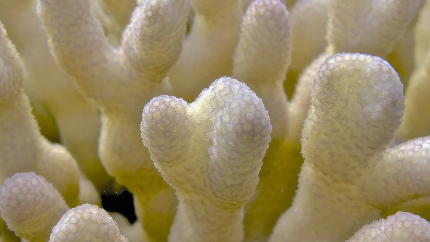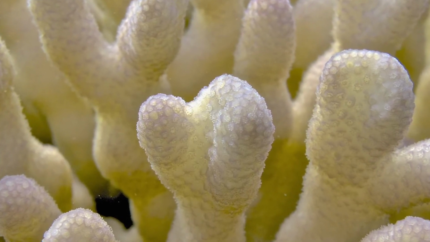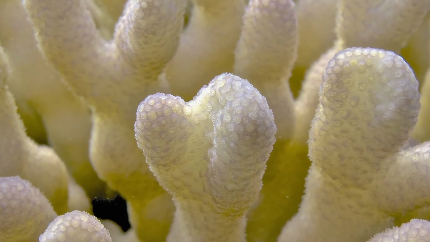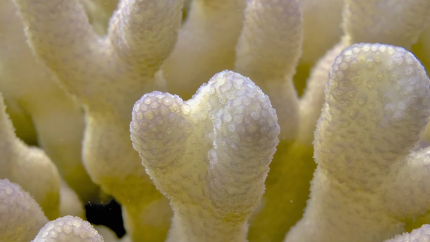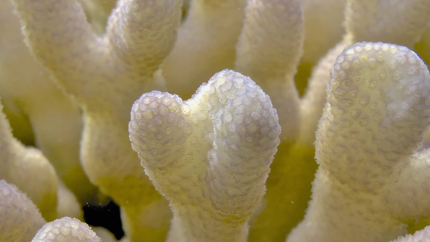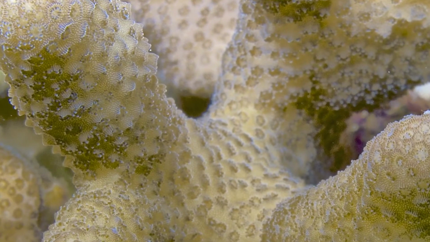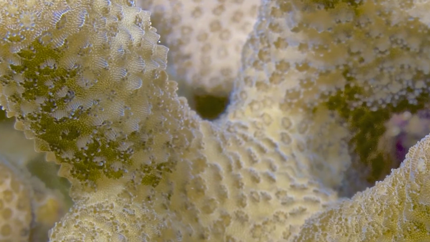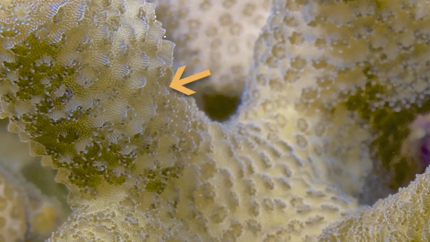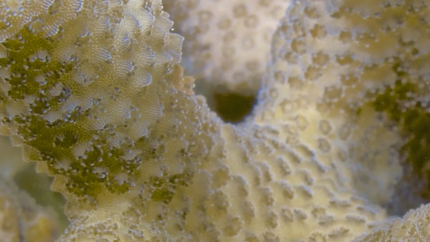Up close, we can see that the branch tips are blunt and covered in corallites that are the same as anywhere else on the colony. That is, there are no axial corallites. Looking even closer, and you may want to use a magnifier to do this, we can see that the corallites are about 1 millimeter across and have a scaly texture. That should get us started.